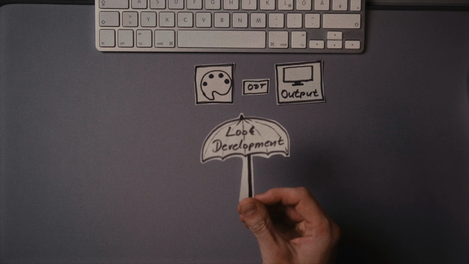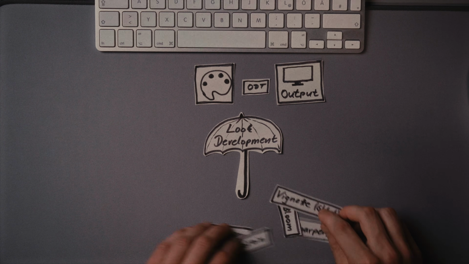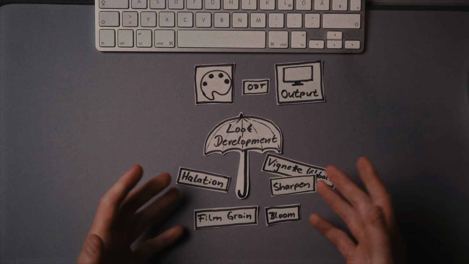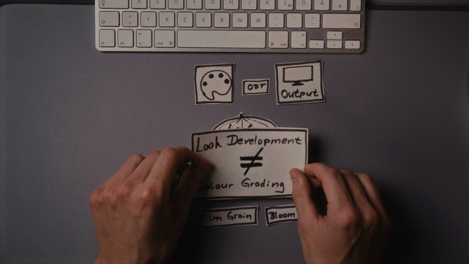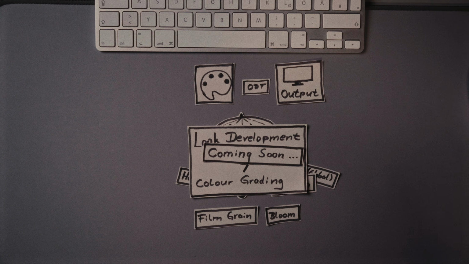Why didn't I talk about the overarching umbrella of look development using anything like vignettes, sharpening, bloom, halation, film grain, anything like that? Because this is a very important realization to have, that look development is indeed not color grading. At least if you ask me. But this is a topic for another video, so that's coming soon.